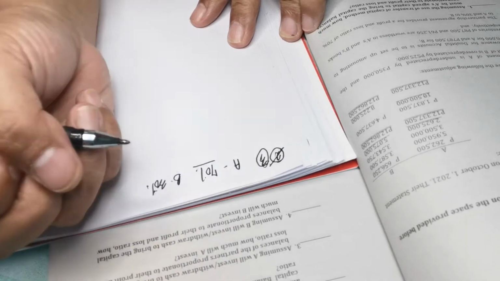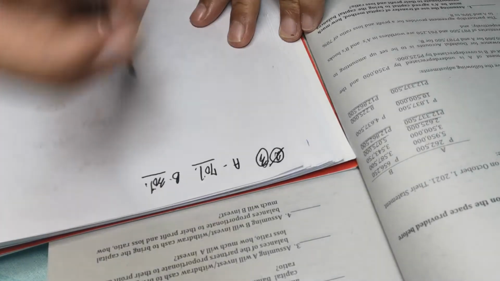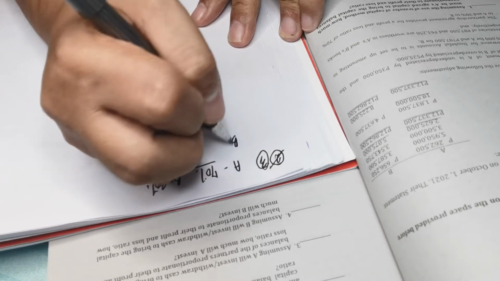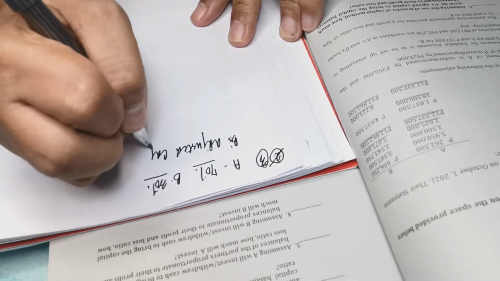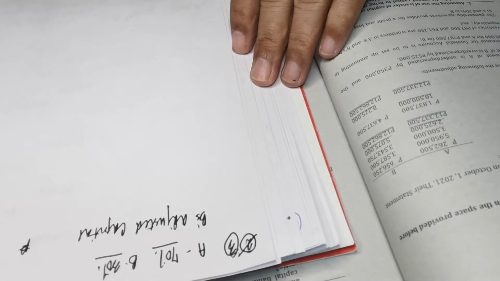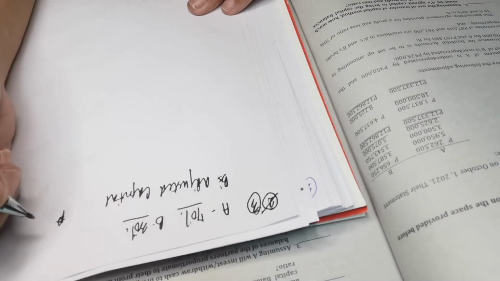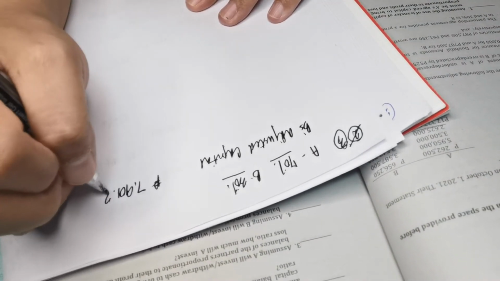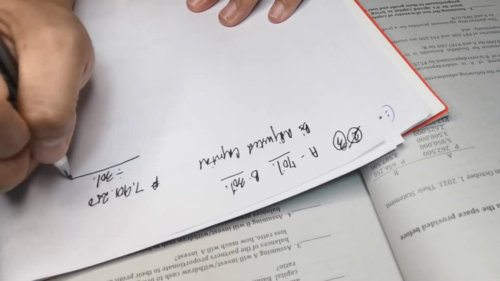So we cannot use A. We can use B's capital to compute for the total capital and determine how much will be invested by A. So B's adjusted capital, magkano adjusted capital ni B? 7,901,250, and this is 30% of the partnership capitalization.